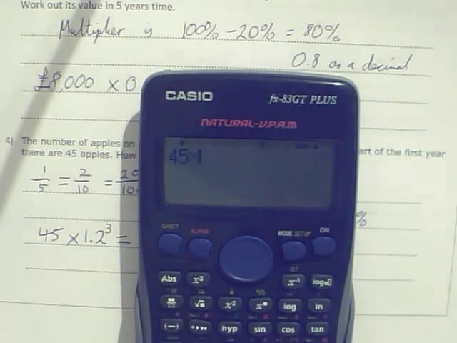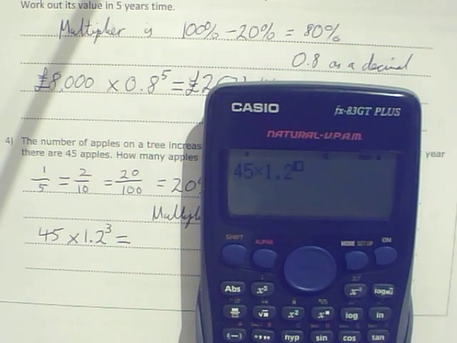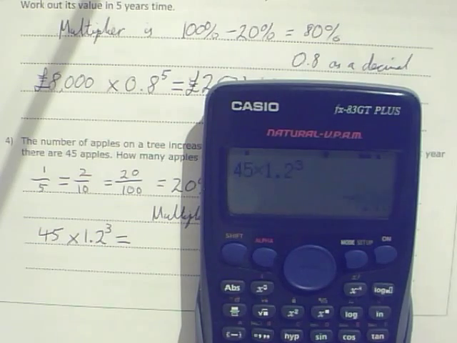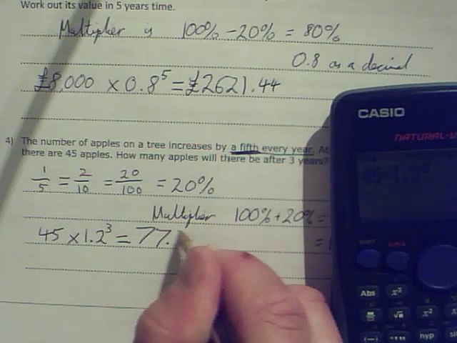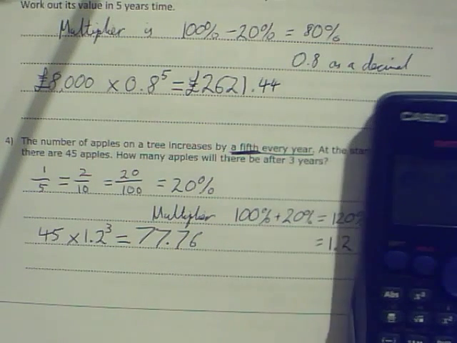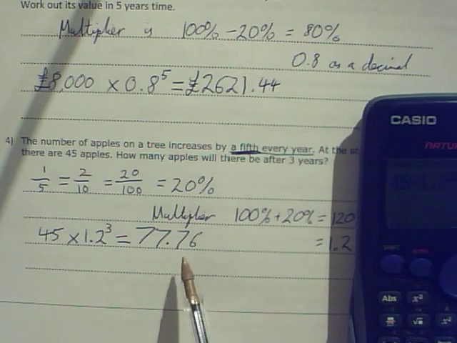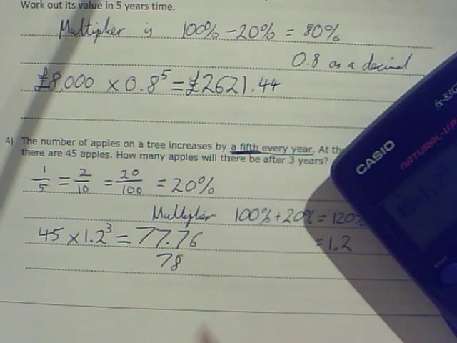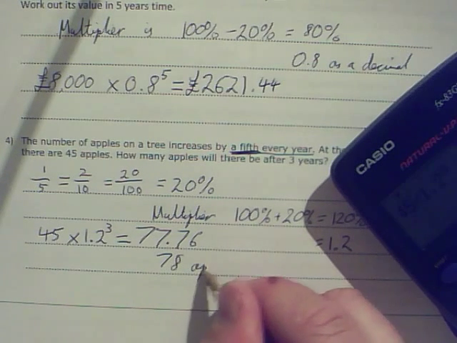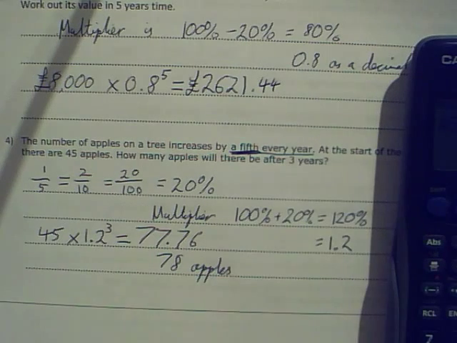45 times 1.2 to the power of 3, 77.76. Now, because this is apples, I can't leave it like that, because I can't say that I have 77.76 apples. I'm going to say 78 apples to the nearest apple. So 78 apples. I'll underline it to make it clear that that's my answer.